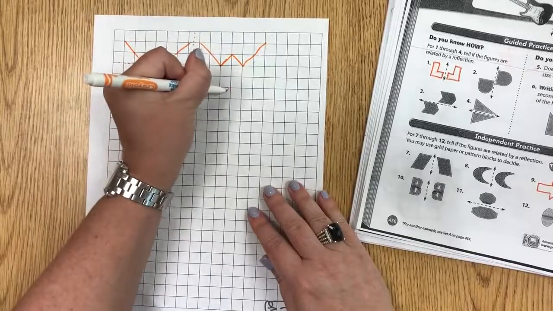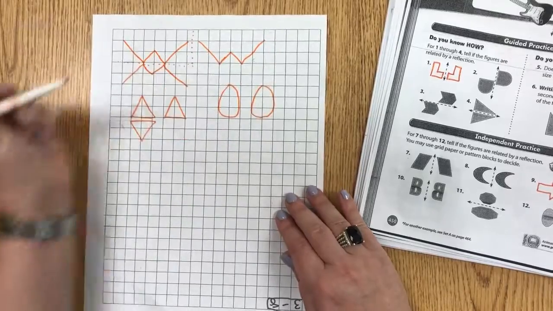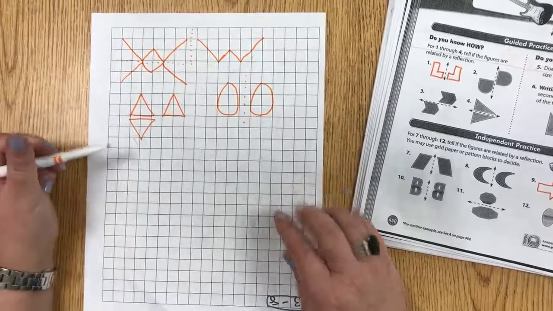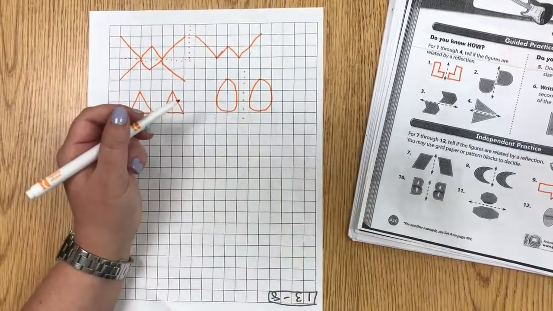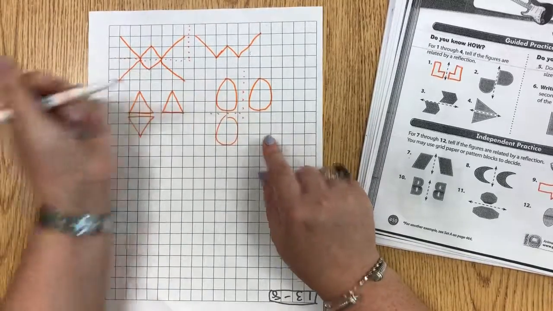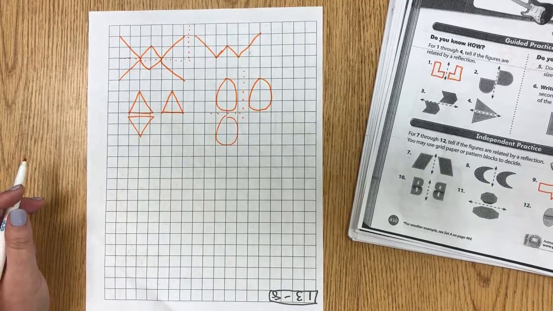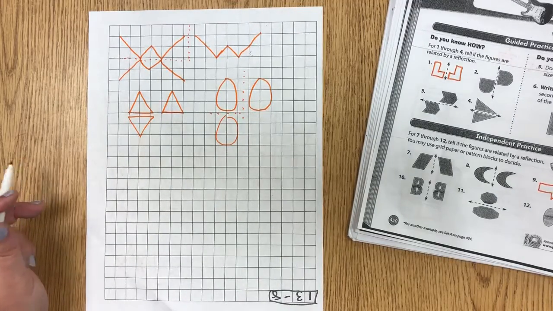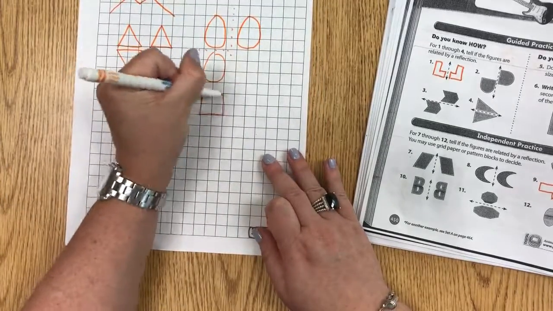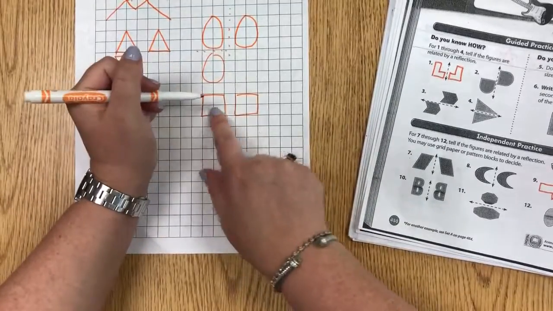If I have an oval and I reflect it, there we go. If I have an oval that I reflect over this way, this is a reflection. It is also a translation. If I were to flip the oval like that, it would still look the same. There are some shapes that can be a translation and a reflection at the same time. This square reflected is this square. This square is also a translation.